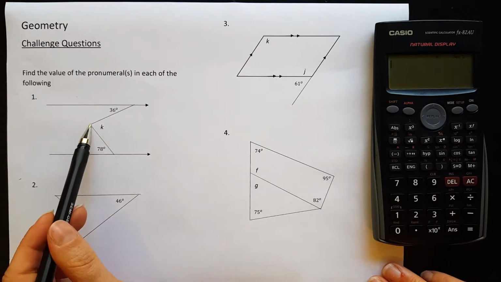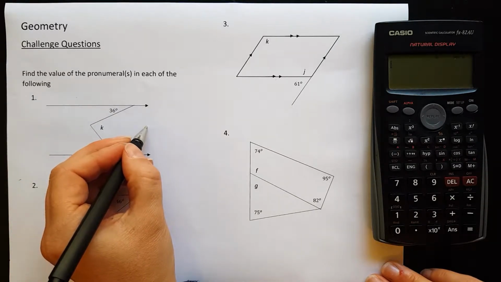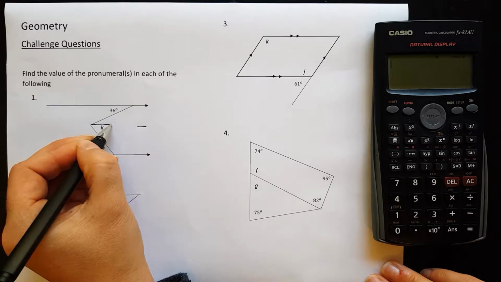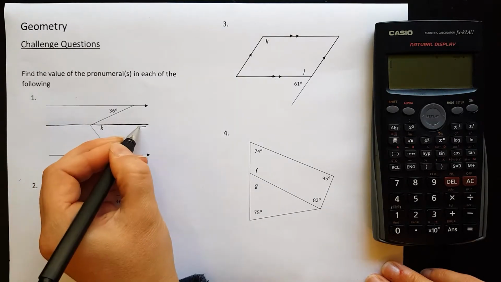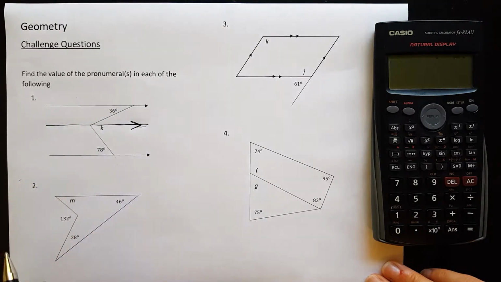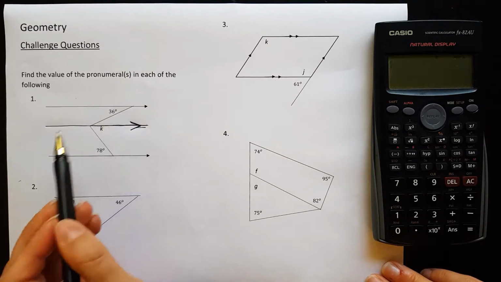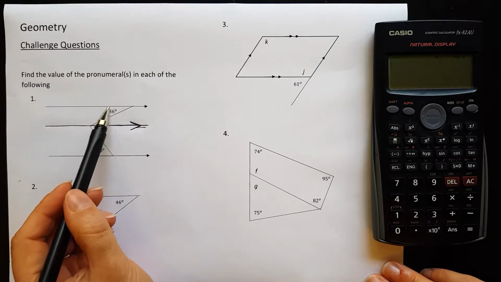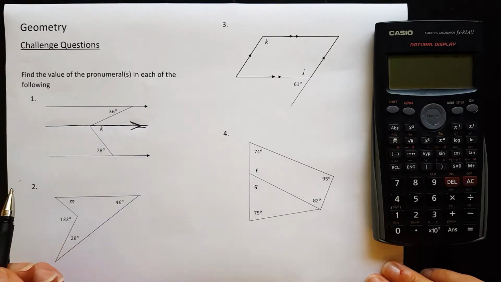Okay, so if this happens, the easiest thing to do is to draw a third parallel line going through the point like that. There we go. There's my third parallel line. Okay, and that means that I have a straight line between these parallel lines and another straight line between these parallel lines. So I can use my parallel rules in 2 separate things here.